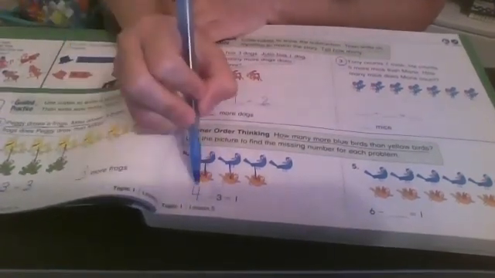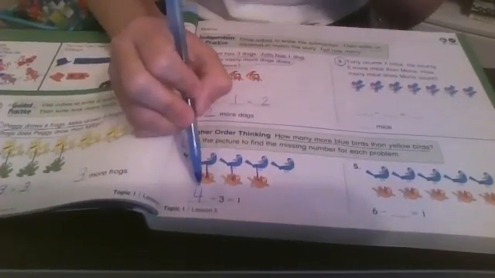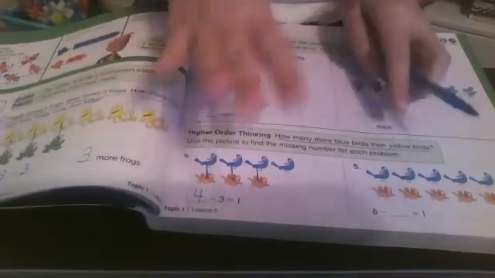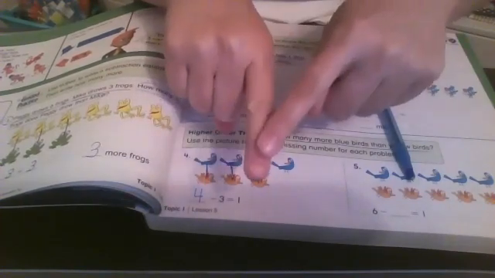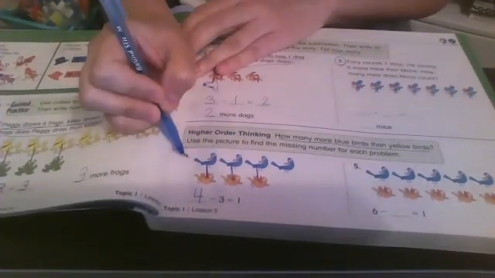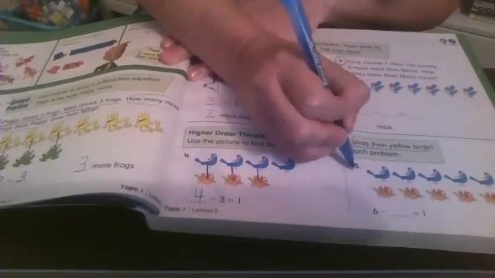Now, let's go ahead and make sure that that equation is true and makes sense, right? 4 take away 3. If I have 4 and I take away 1, 2, 3, I'm left with 1. That's right. 4 take away 3 equals 1. Yep, everything works out. Okay, so you're going to do the same thing here with number 5.